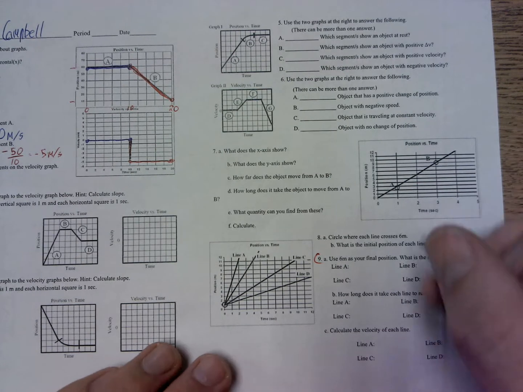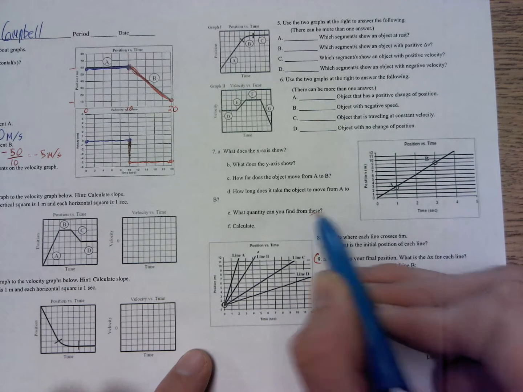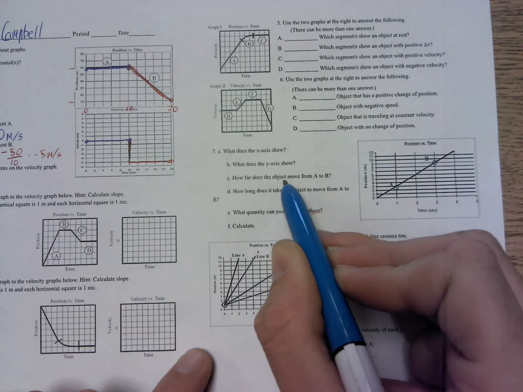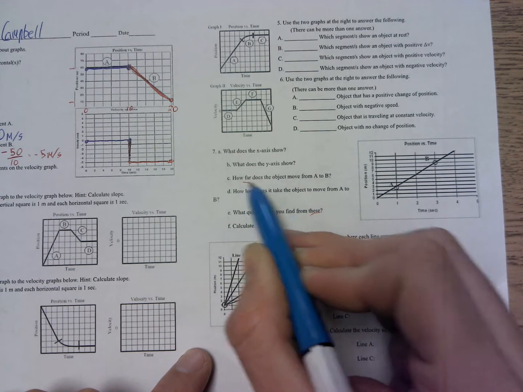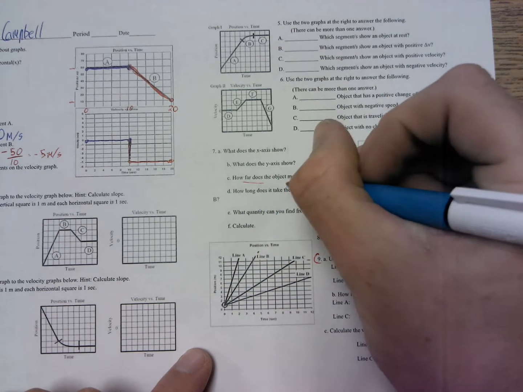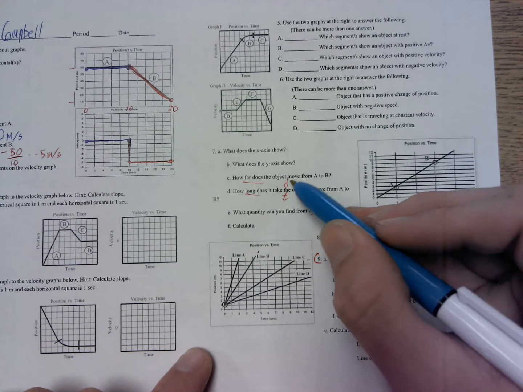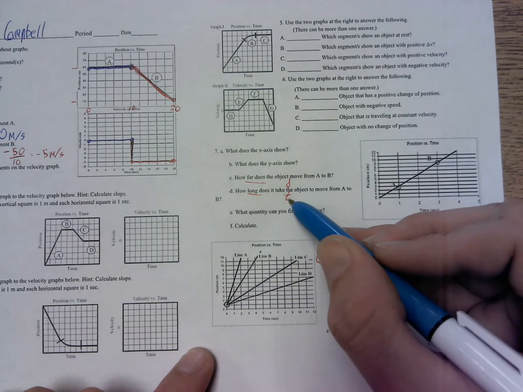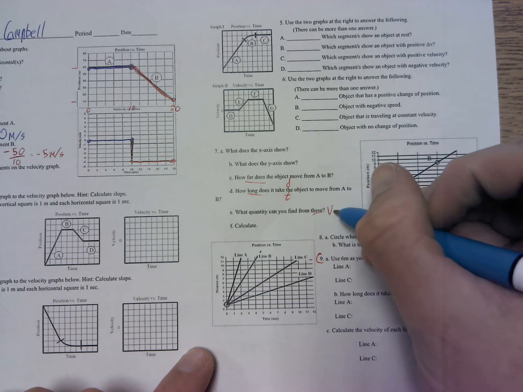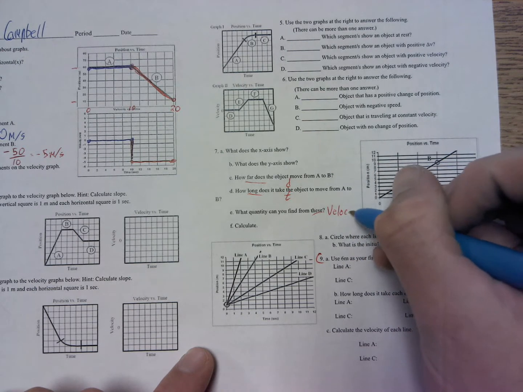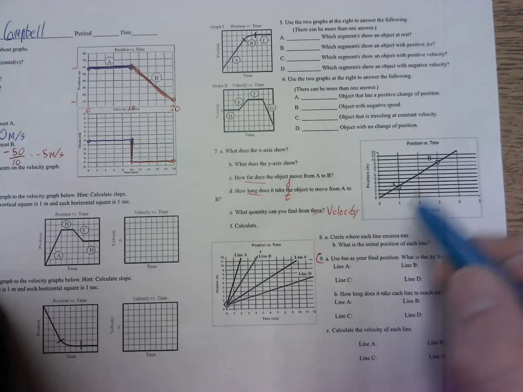Let's go on down to another question that I had. It says, what quantity can you find from these? Well, right here, it's asking us for how far, that's displacement. How long does it take? That's time. What can we find from this graph given displacement over time? It's going to be velocity. Using displacement over time, position over time, we can find velocity.